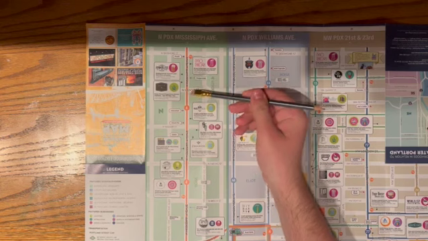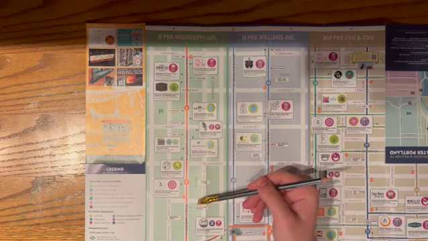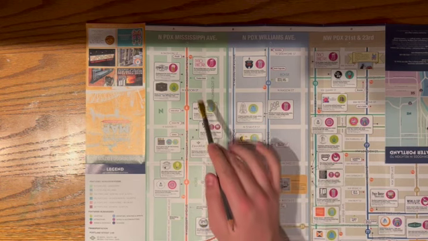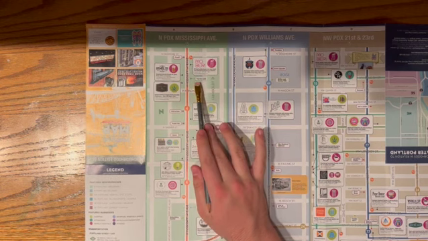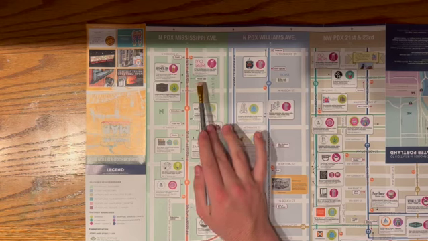And they also tend to be pretty popular. For example, we have Paxton Gate, which I believe we might see.